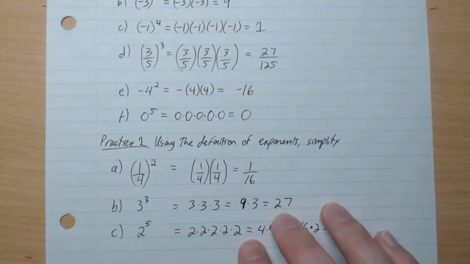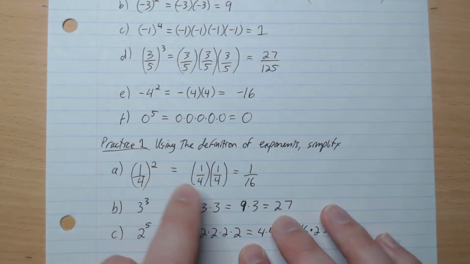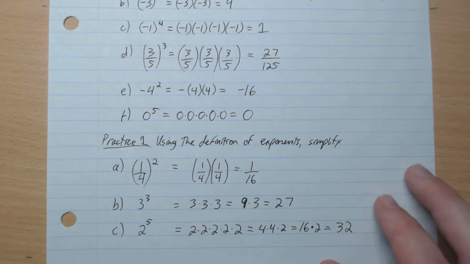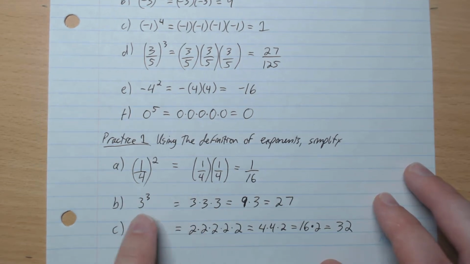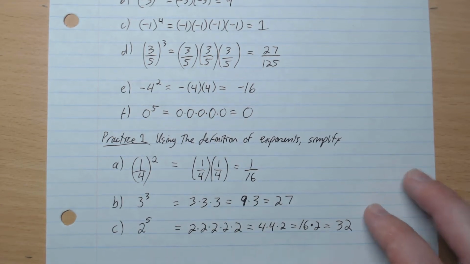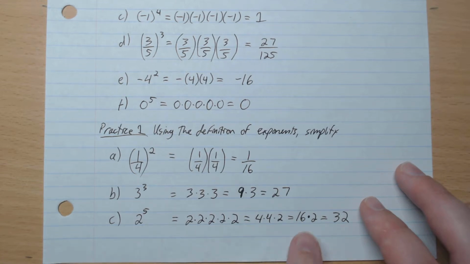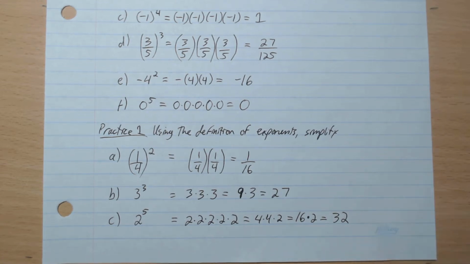Okay, we're back. So 1/4 squared is 1 over 4 times 1 over 4. So 1 times 1 is 1, 4 times 4 is 16. 3 to the 3 is 3 happening 3 times. 3 times 3 is 9. 9 times 3 is 27. 2 to the 5, 2 times 2 times 2 times 2 times 2. These 2 is 4. These 2 is 4. 4 times 4 is 16. 16 times 2 is 32.